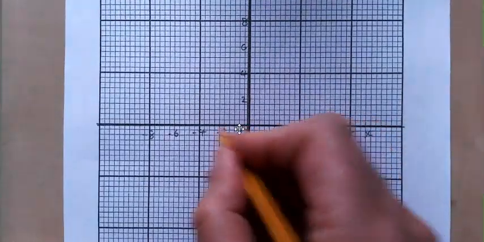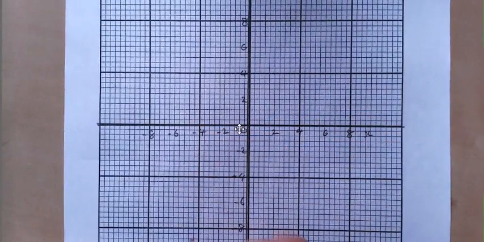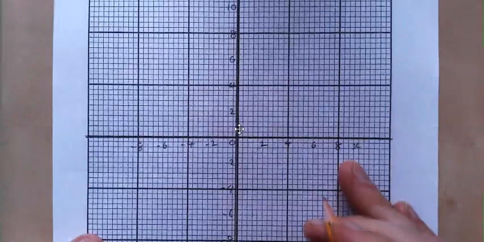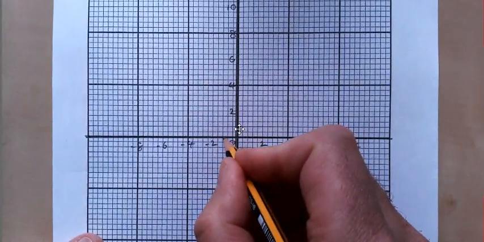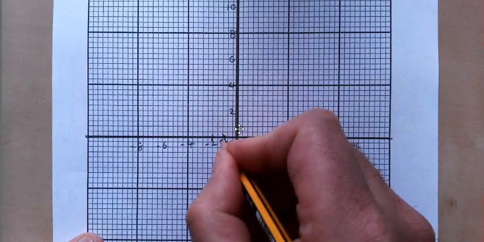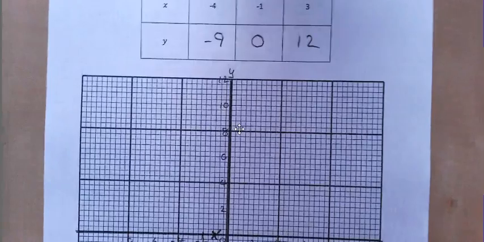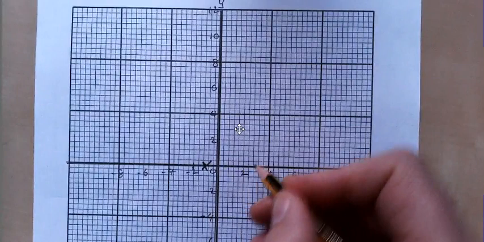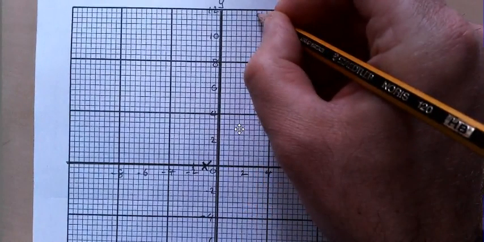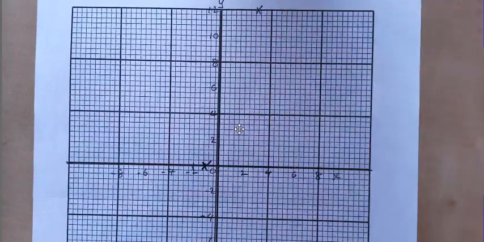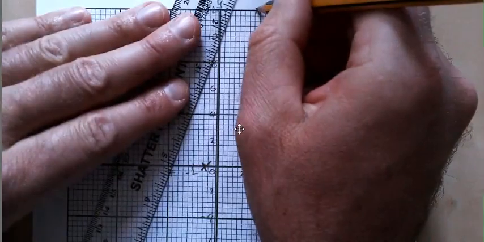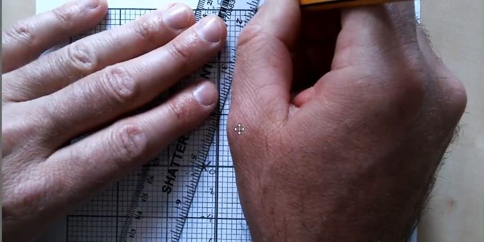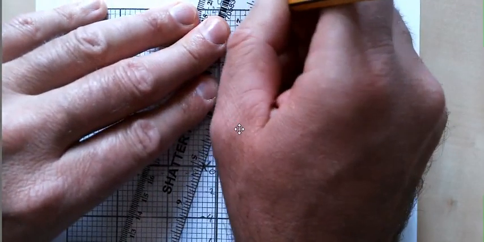So the first one is -4, -9. So there's -4, and if I go down to -9 here, it's going to be this point here. Next one is -1, 0. -1 is going to take me to, let me see, is that 2 there? So I want to get this right. So there's my -1 there, and it's 0 up. So we have that point there. And then my last point is 3, 12. So across 3 and all the way up to 12. And so I end up with that. Again, draw the line, not just joining the points, but so it goes all the way through the graph.